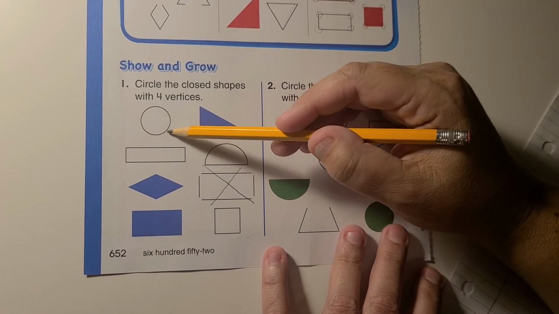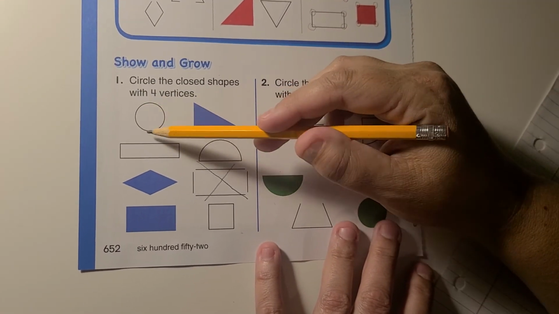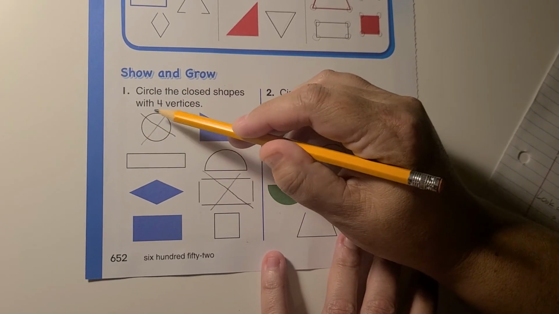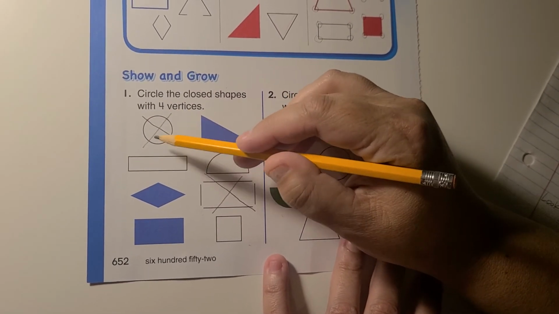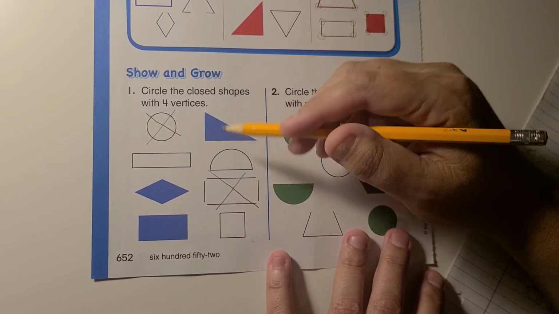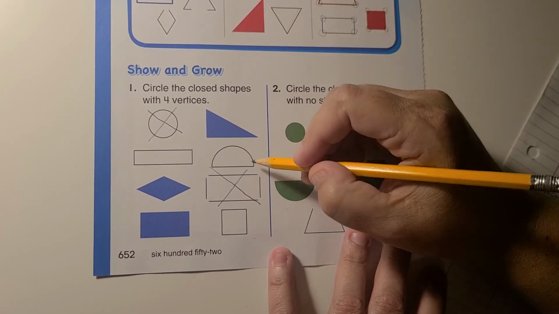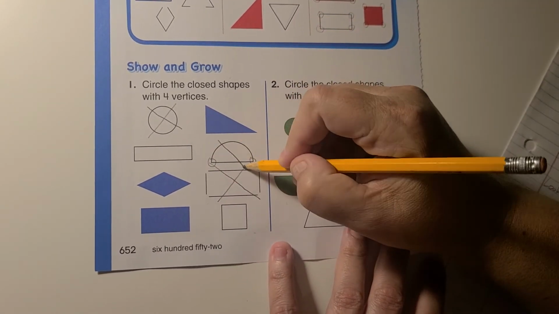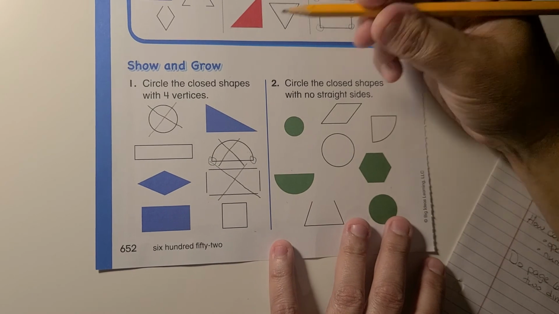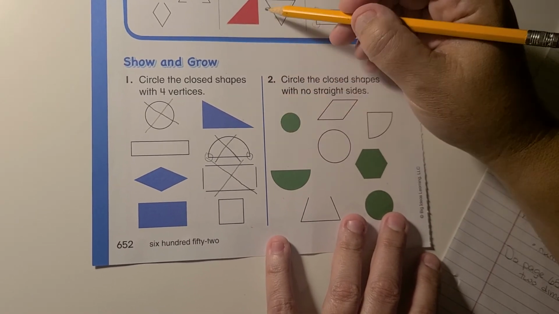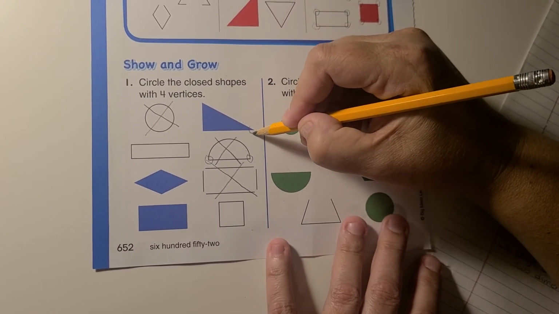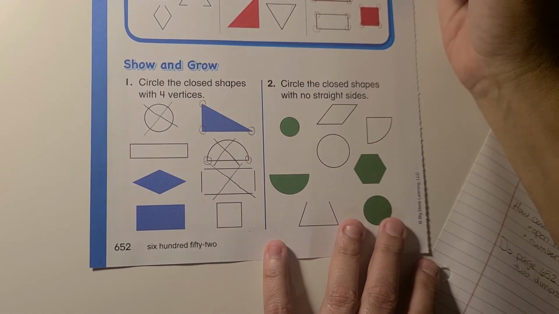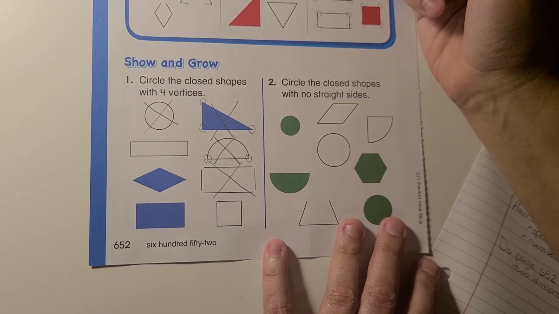Let's see, how about this circle? Does it have 4 vertices? No, it doesn't have any because it's perfectly round. There's no corners. How about this one? Does it have 4 vertices? Well, I see 1, 2. Nope. How about this triangle? We already looked at it up here, but let's see. It's got 1, 2, 3 vertices, so that can't be one.